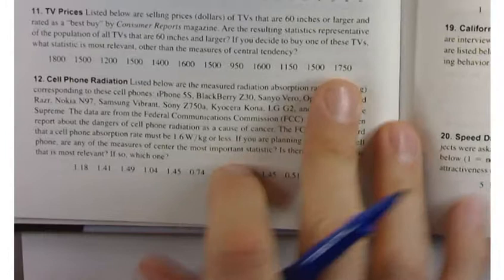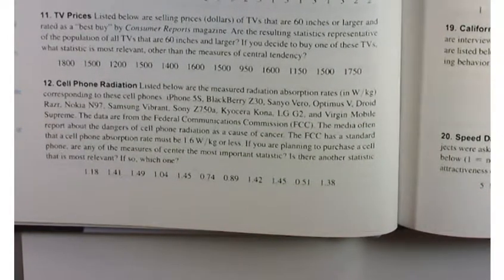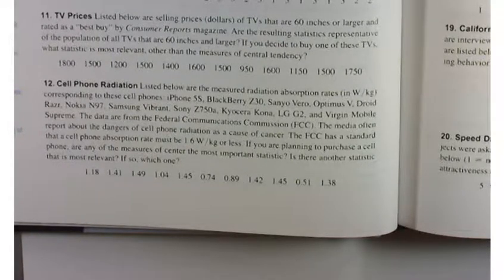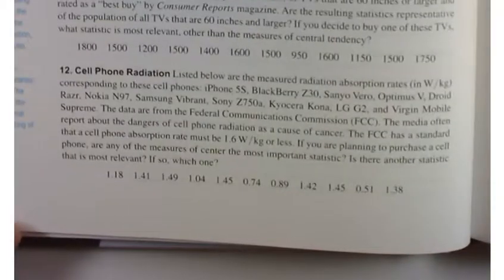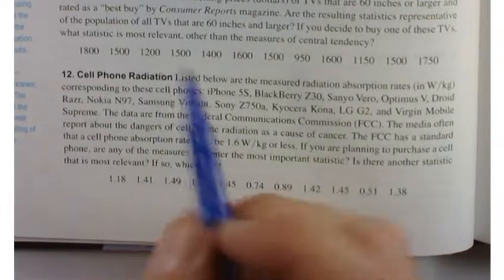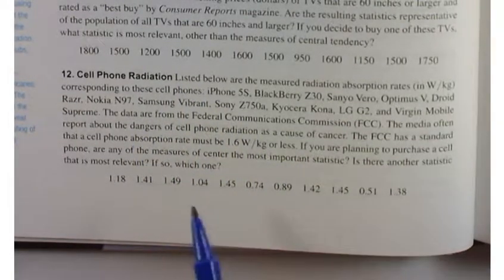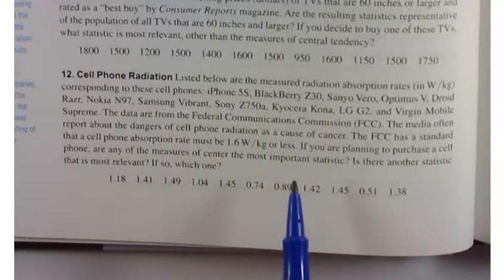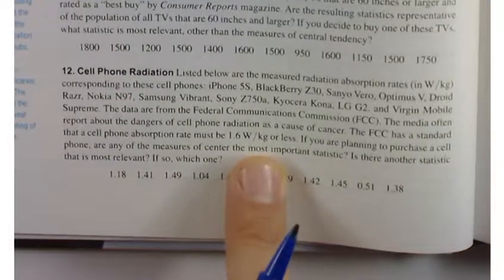Let's move down to cell phones. There's been a lot of work on this, and so far I'm not sure that it's been really conclusive. Some studies find a relationship, some studies don't. But there is legitimate concern about the amount of radiation you're absorbing from your cell phone. So listed below here are the rates of radiation absorption for a bunch of different phones. The FCC recommends that a phone has an absorption rate of less than 1.6 watts per kilogram.